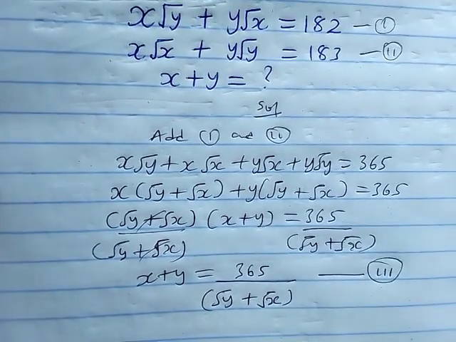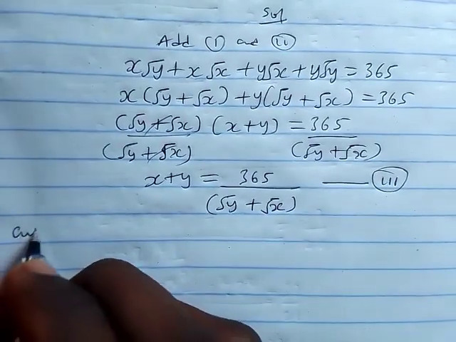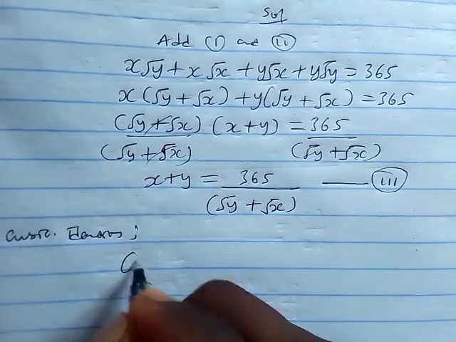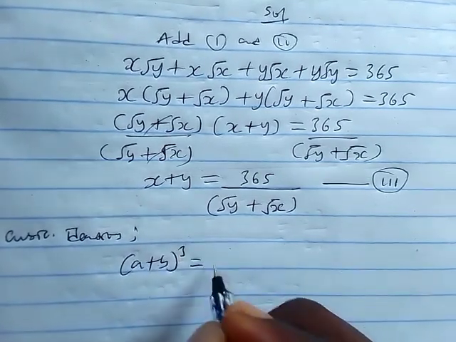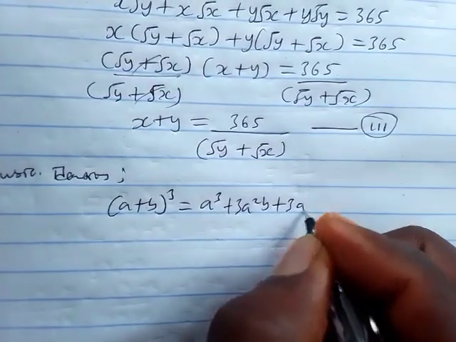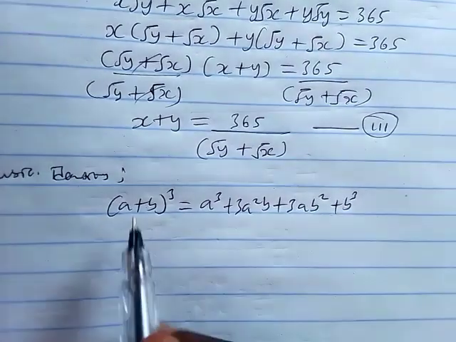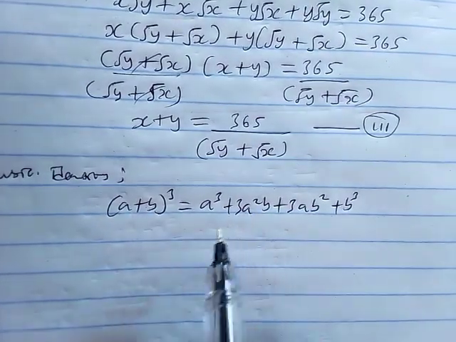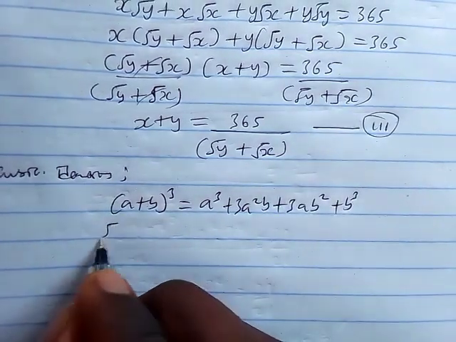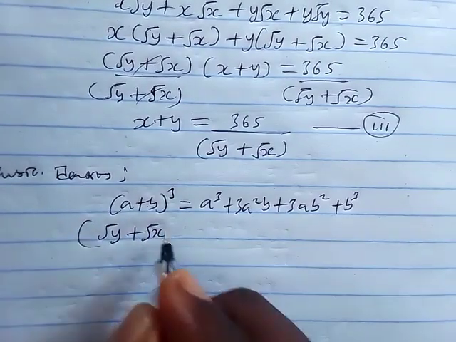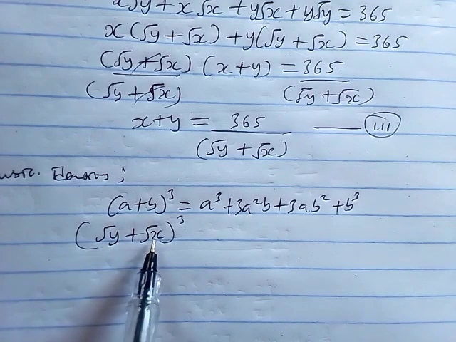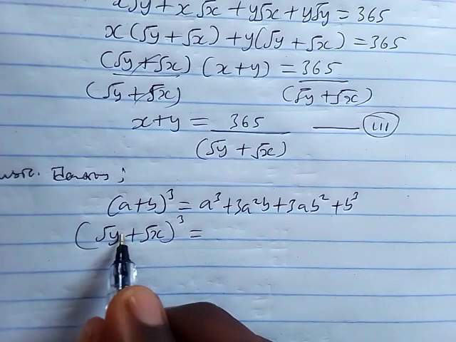Now we have to recall the cubic identity. That is, we have the cubic identity which says a plus b cubed is the same thing as a cubed plus 3a square b plus 3ab square plus b cubed. That is, when you expand this, you are going to obtain this. Now let's consider the denominator here, that is square root of y plus square root of x. So we're going to have square root of y plus square root of x all cubed. In this case, the value of a is square root of y, the value of b is square root of x. So let us substitute all these values here.